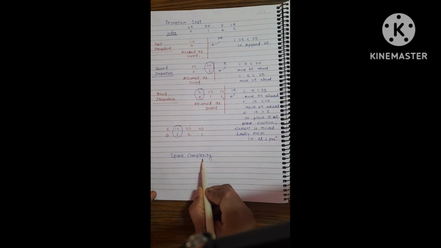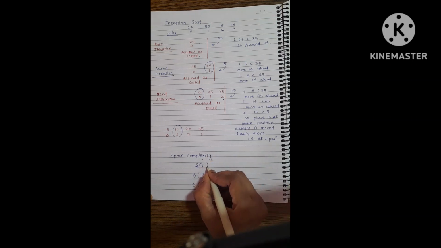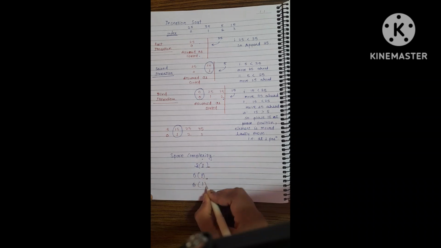The space complexity which occurs in insertion sort is 1 in the best case, average case, and worst case. So this is the best case, this is the worst case, and this is the average case, the respective space complexity of the insertion sort algorithm.